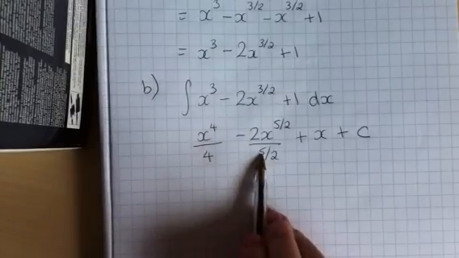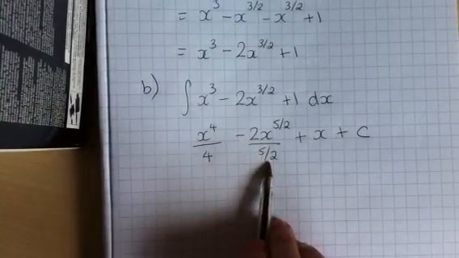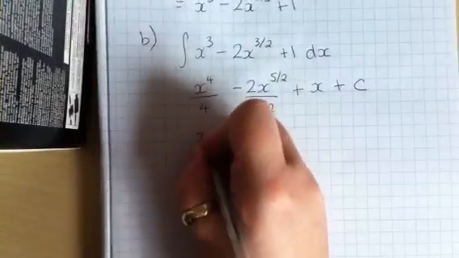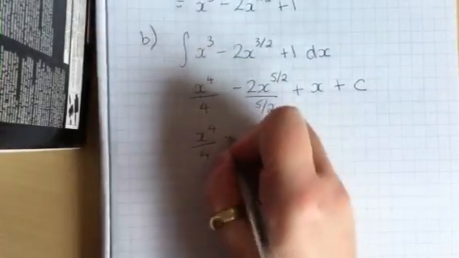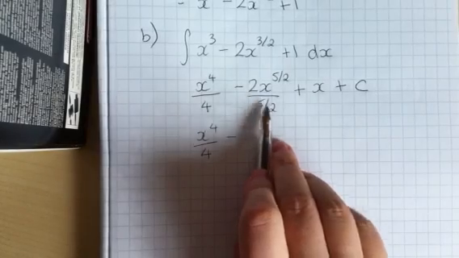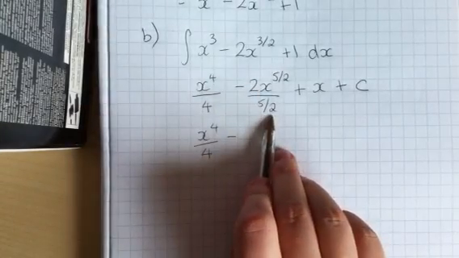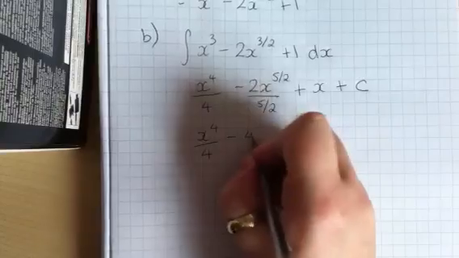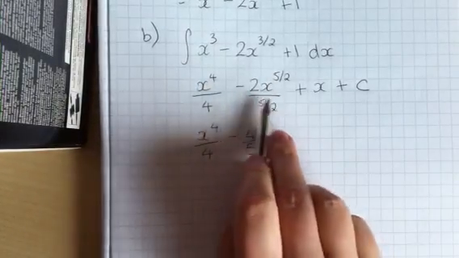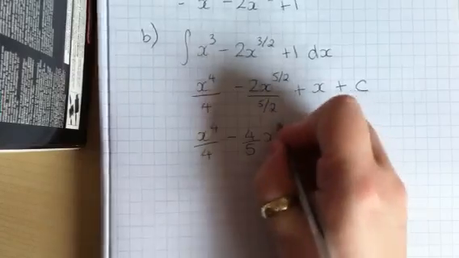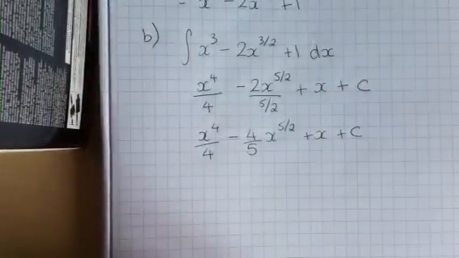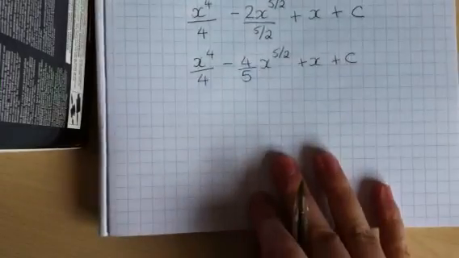Alright, try not to leave a fraction in a fraction. If you want to do 2 divided by 5 over 2 on your calculator, you can. You should know the fraction rules, that when you divide by a fraction, the second fraction turns upside down. So that turns into a 2 times 2 over 5, which is 4 over 5. So it's easy, you just times the upstairs by that one, so you get the 4 over 5, which is x to the power of 5 over 2 plus x plus c. And that should be your final answer for question B.